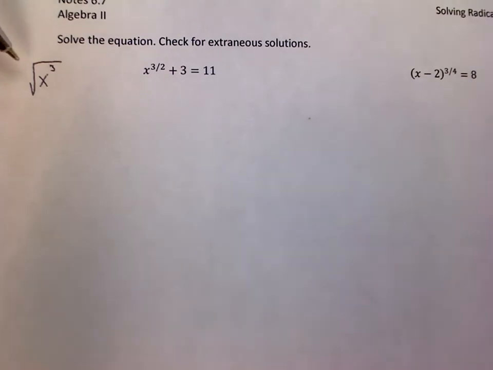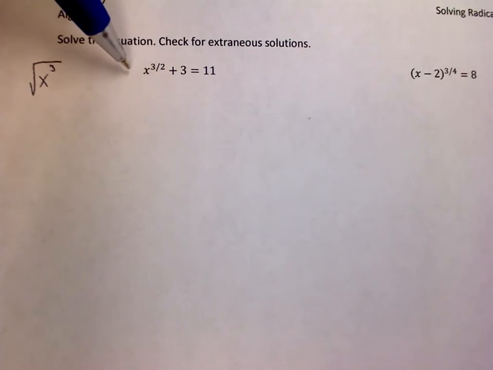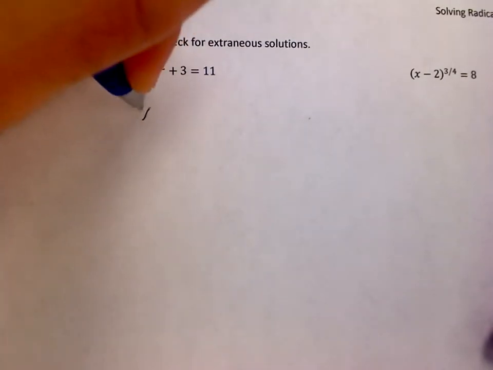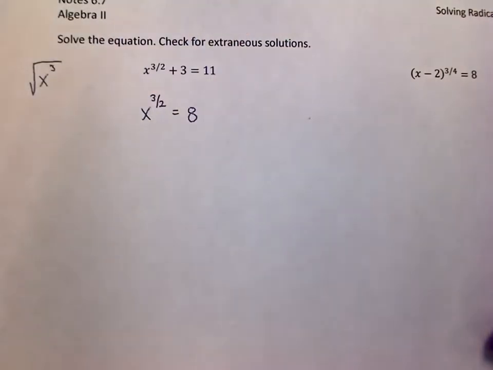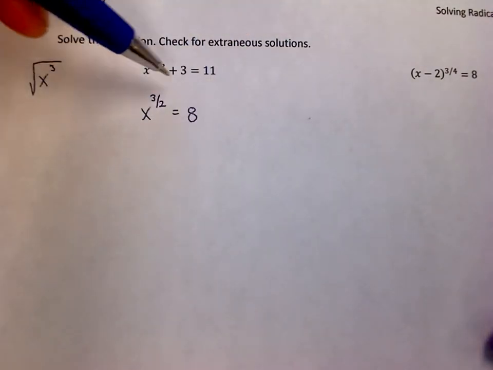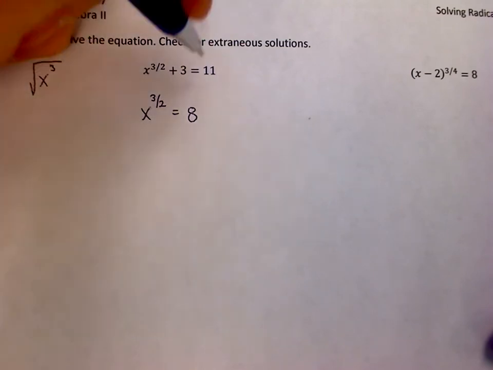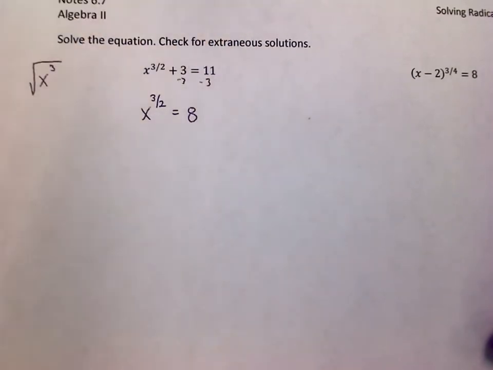So here's the thing. In the previous day, we learned that the first step in solving a radical equation is to get the thing with the radical exponent, or the radical sign, by itself, right? So here we're going to focus on this fractional exponent. We're going to do the same thing. We need to get this x to the 3/2 by itself before we can proceed any farther. That means subtracting 3 from both sides in this example, okay? So if I subtract 3 from both sides of the equation, I would get x to the 3/2 power on the left, and I would get 8 on the right, right?